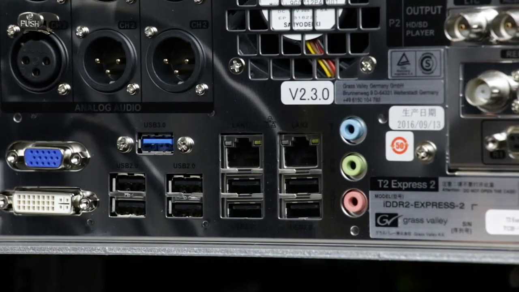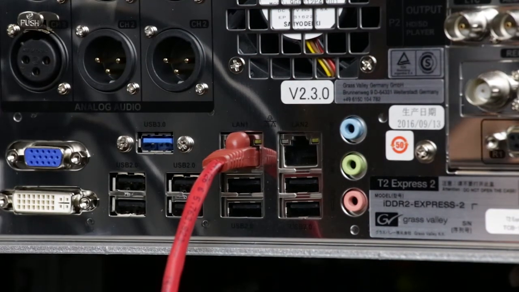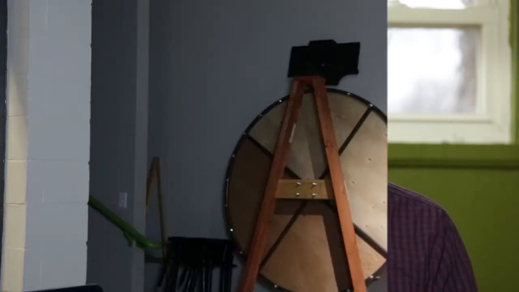There are 2 ports for Ethernet, allowing operators to transfer files to and from the T2 over the network or FTP. Sure, you could use a PC as a makeshift playout server, but the T2's value really shines in 2 key areas: versatility and security. How often does something like this happen at your church?